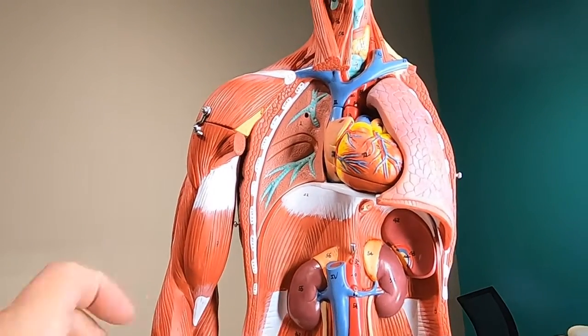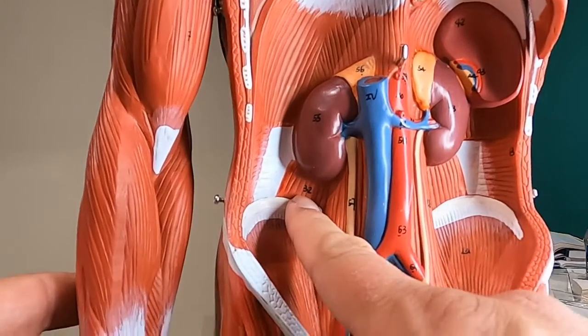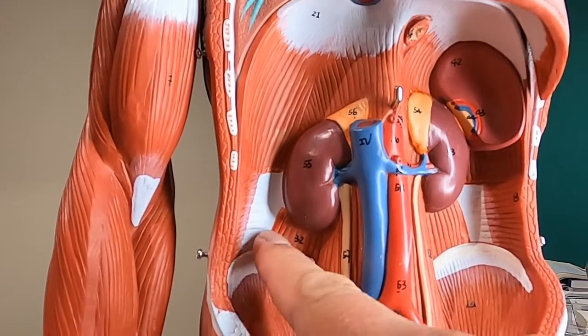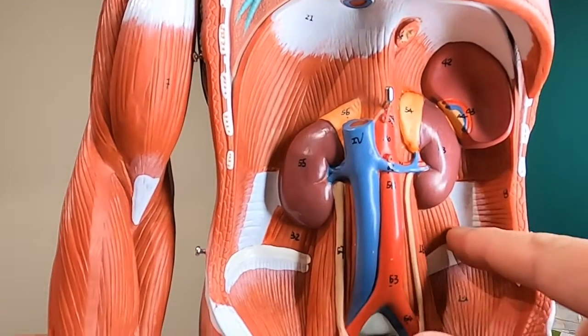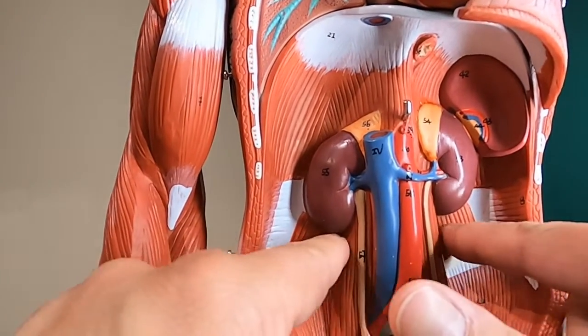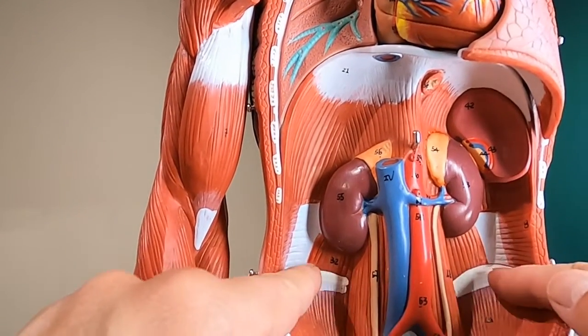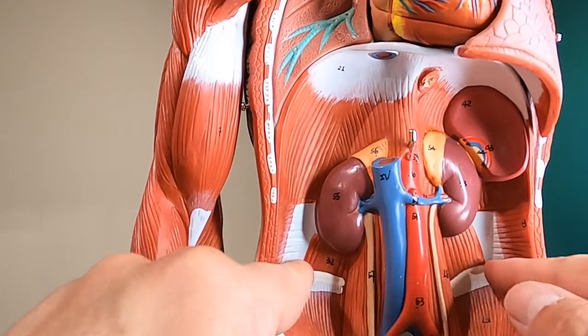While we're looking at this angle, number 32 here in the back, this is going to be your quadratus lumborum. From T12 it runs across the spinous process to the crest of the ilium. So it's going to go all the way out.